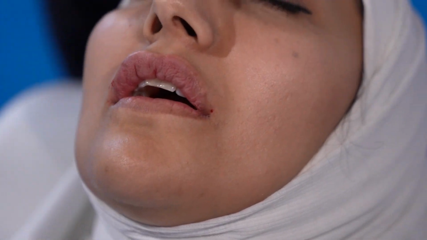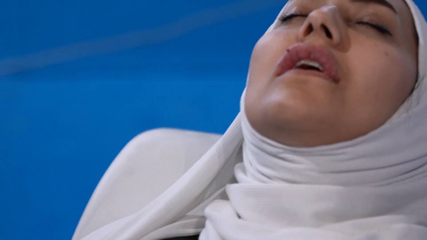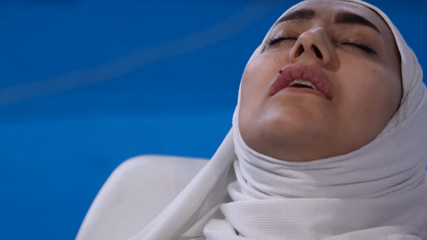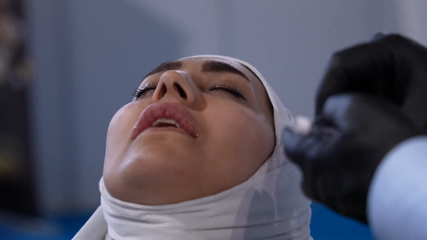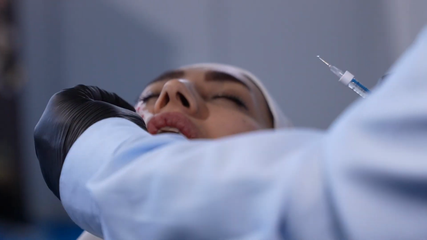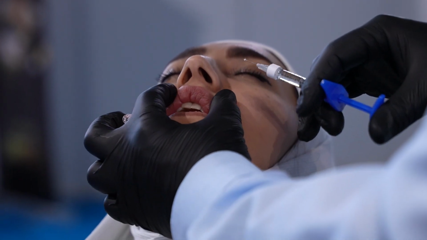Now from the middle please, from the middle. At least if you can assess, however, the illumination is not very good, but the symmetry kept, we need to inject for the volume also.